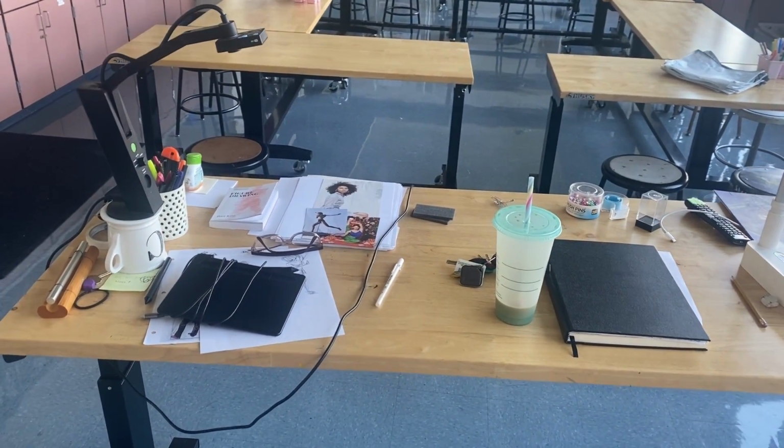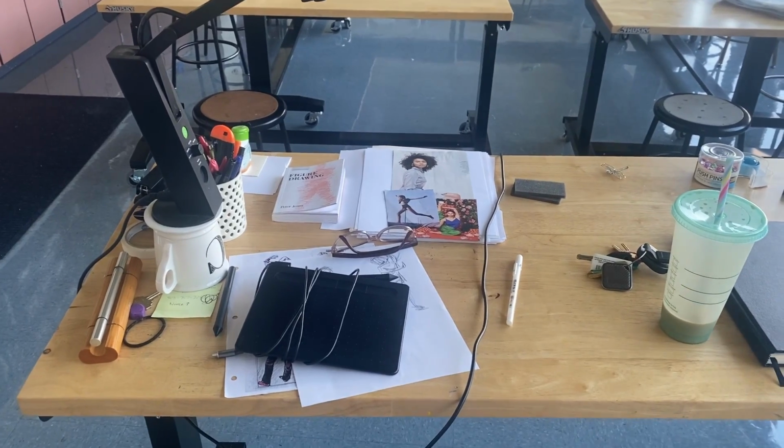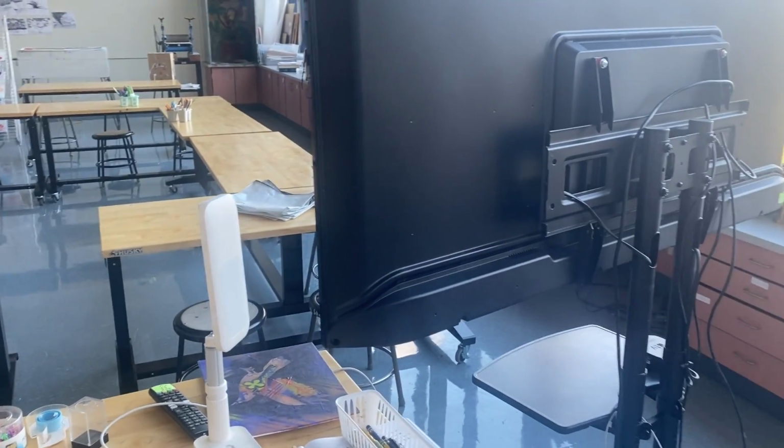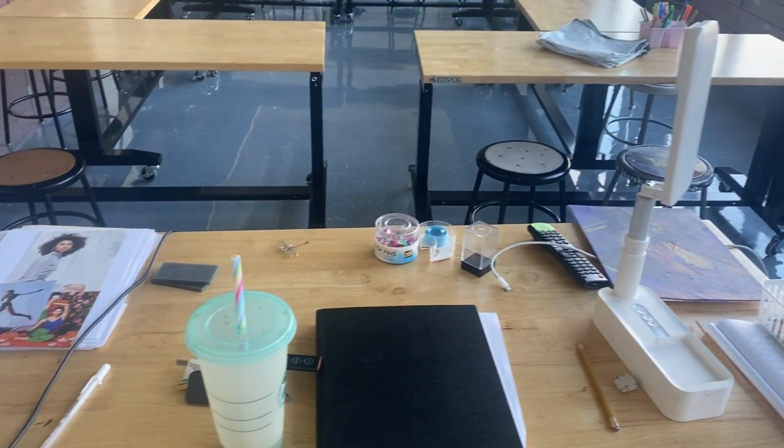There's my document camera up on a mug. It helps me get a better angle. I love this chime for getting students' attention. I use this monitor to project slides and video for students, and it works out quite well.